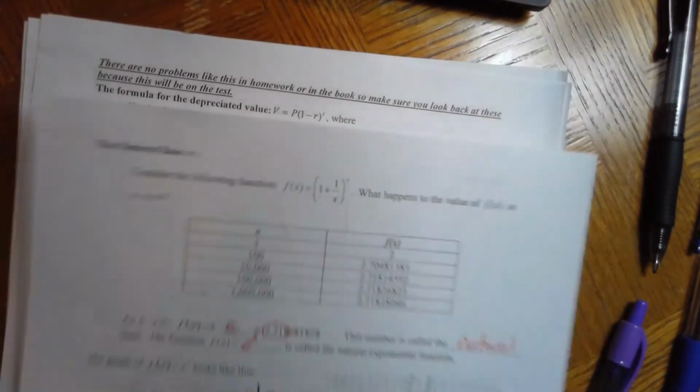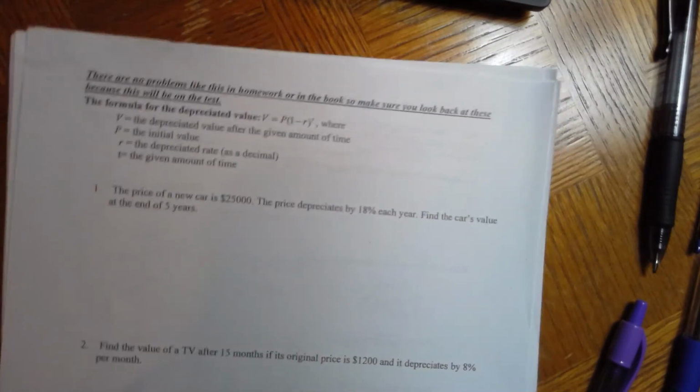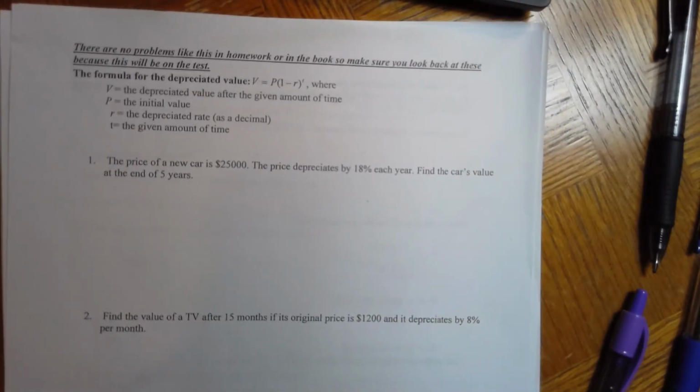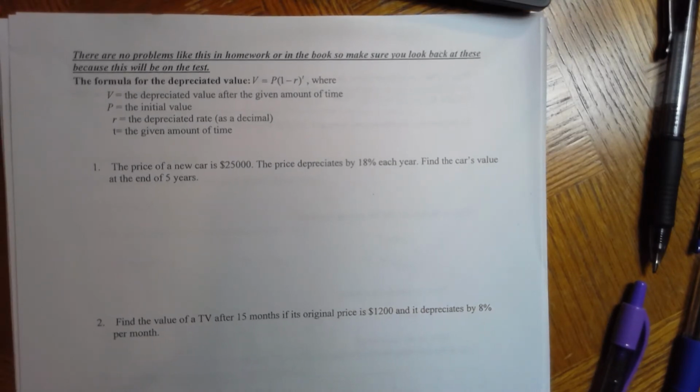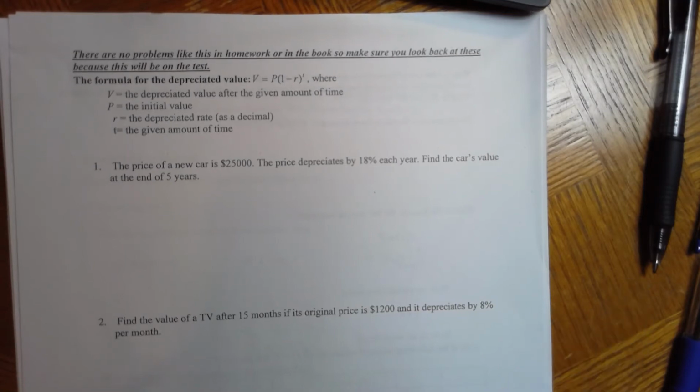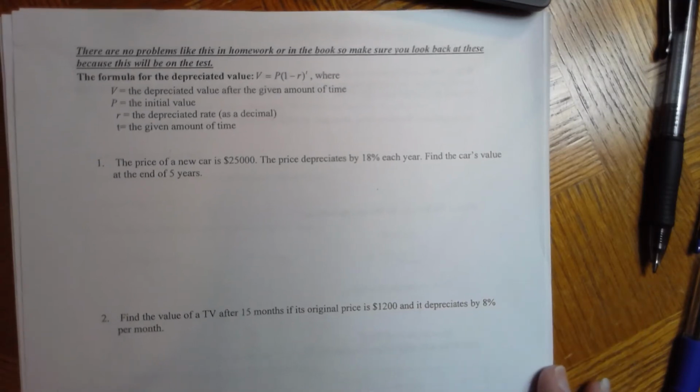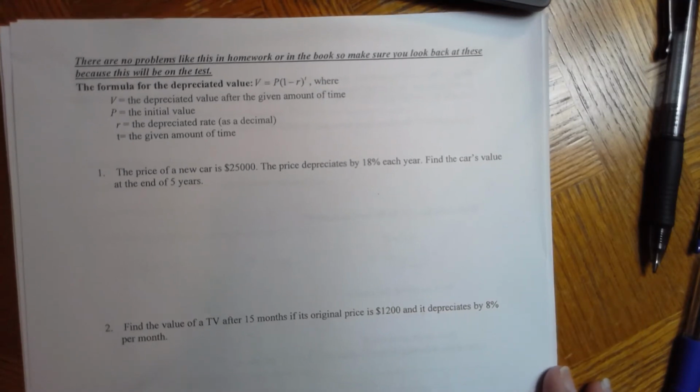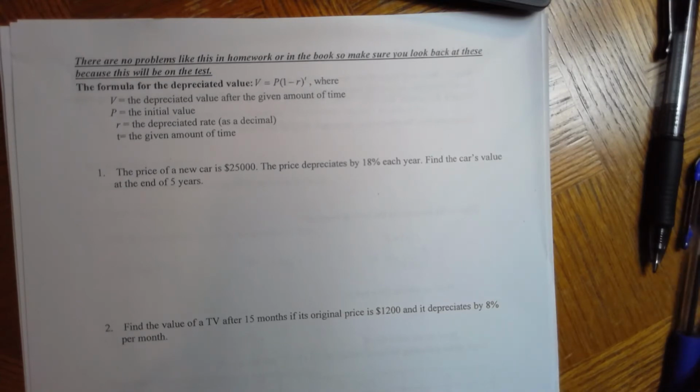So, the other kind of word problems we have to deal with are depreciation. And if you see what I wrote at the top, it says there are no problems like this in the homework or in the book. So make sure you look back at these because this will be on your test. KBOR, Kansas Board of Regents, asked us to make sure we cover depreciation in college algebra. But none of the college algebra books actually have it, so we're just supplementing it.